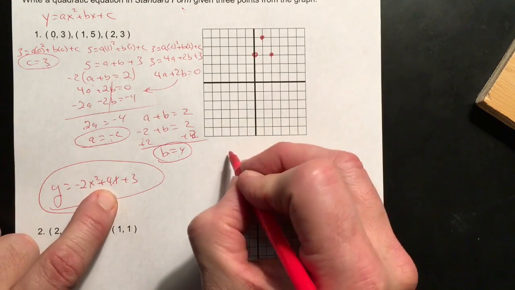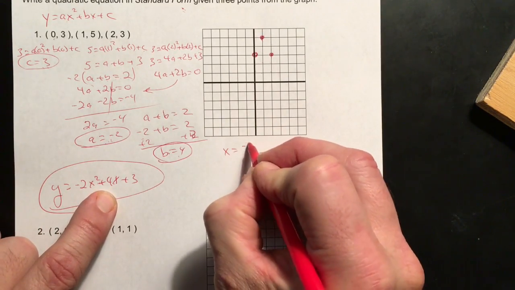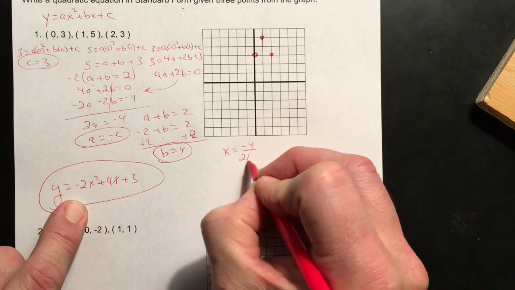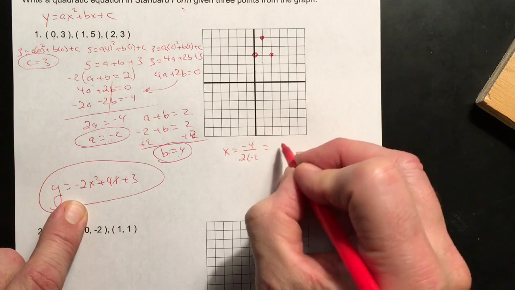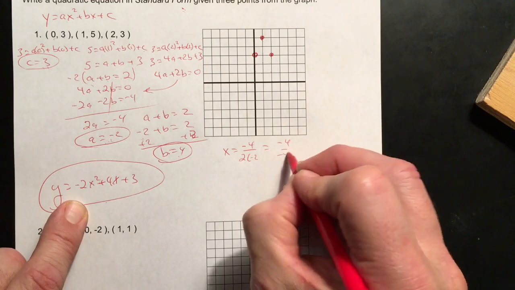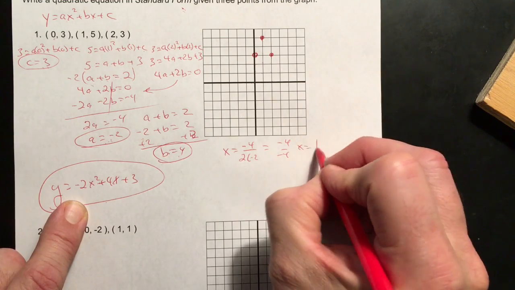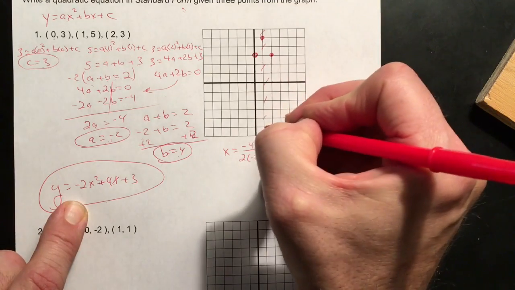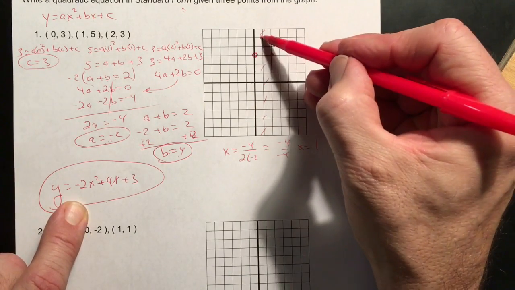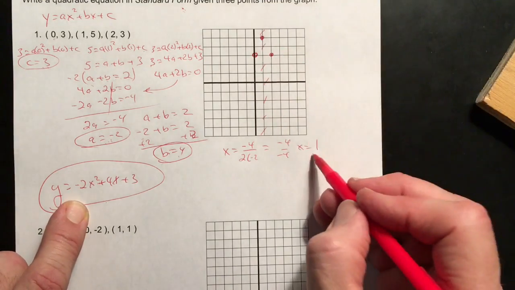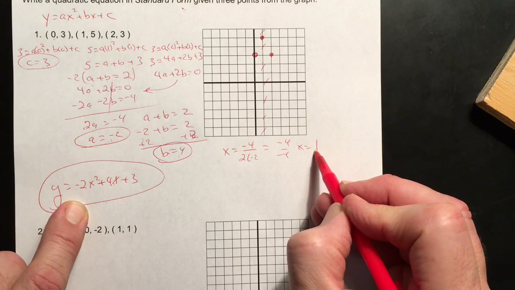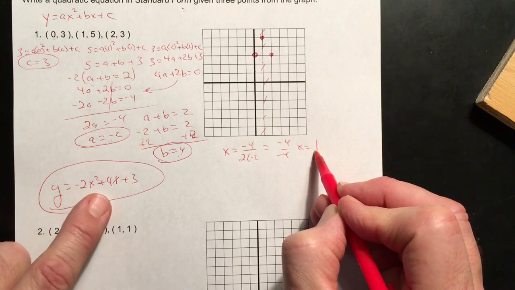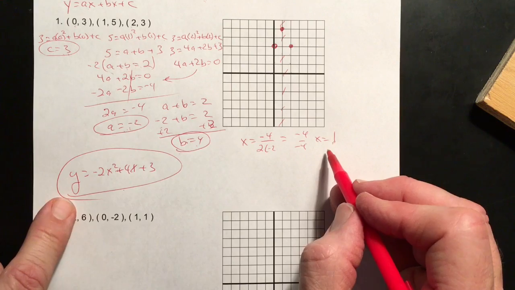All right, so x equals negative 4 over 2 times negative 2. That equals negative 4 over negative 4, and x equals 1. So my axis of symmetry is all along 1, and hopefully that's my vertex. We'll find out in a second. I stick 1 back into the equation, and I should get the y output of whatever that is.